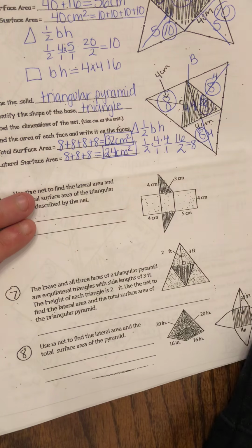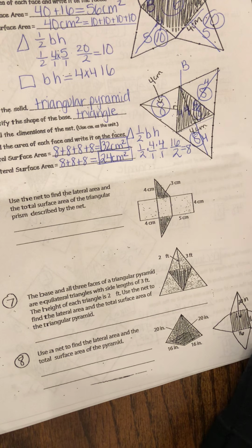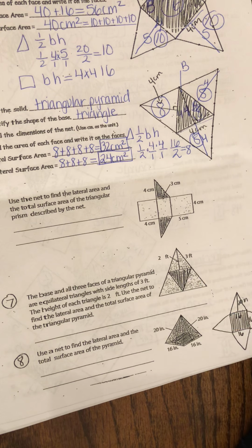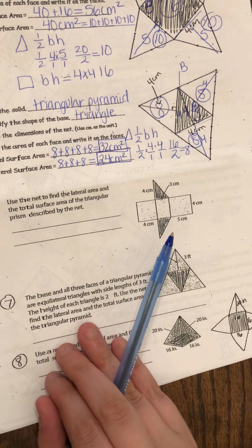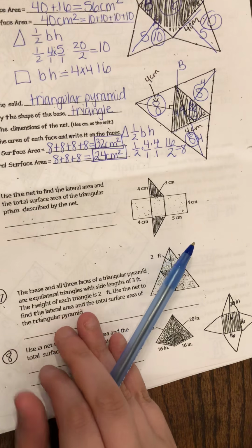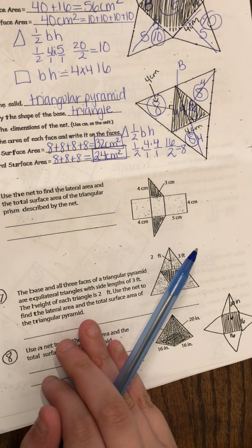All right, y'all, so what's going to happen is you're going to try and do these 3 examples on your own. You're going to use my examples to help you. Try and do them on your own. Don't just sit there and do nothing. Try your best. Awesome.